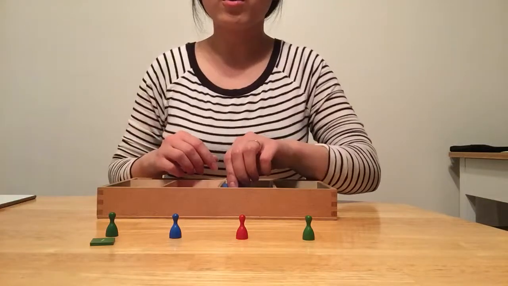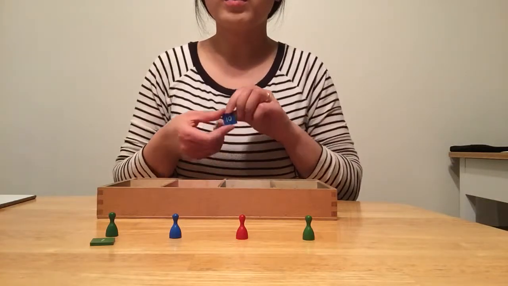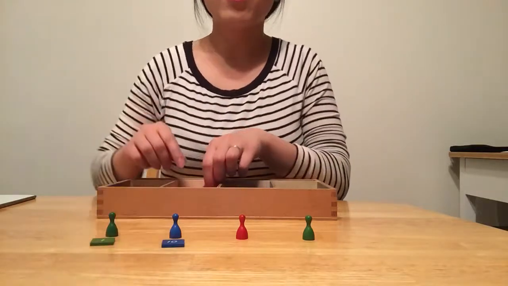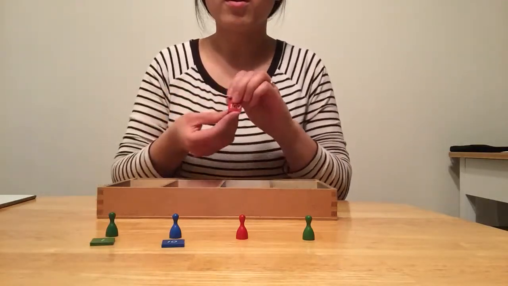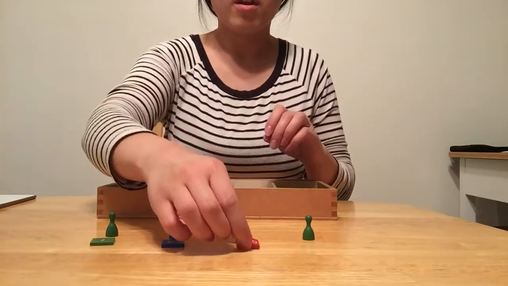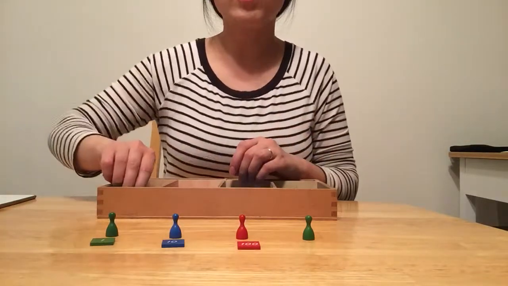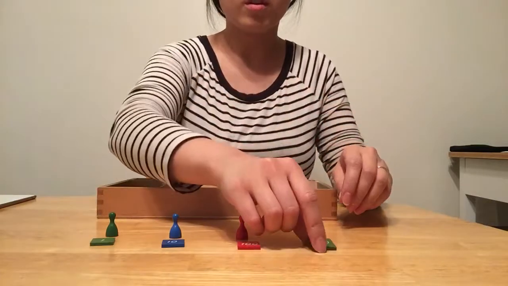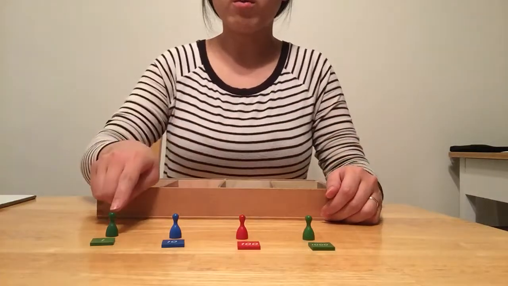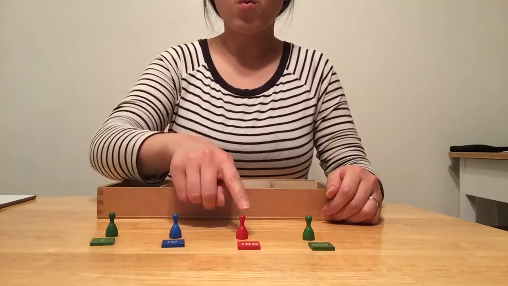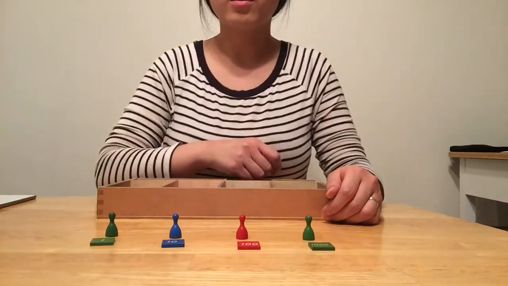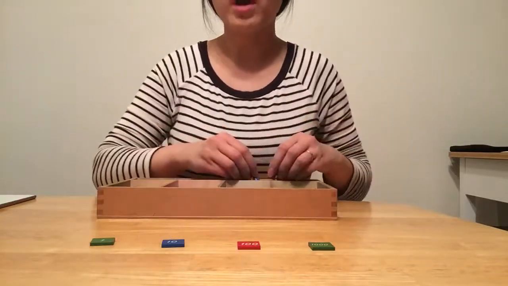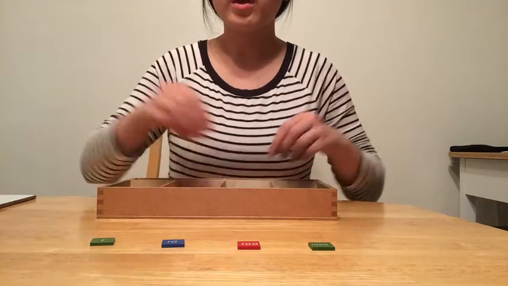Your second coaster, which is your blue one, represents the tens. The red coaster represents the hundreds. And the second green coaster represents your thousands. So you have a unit, 10, 100, 1,000. I am going to be putting them back so that I can show you how to solve a division problem using your stamps.